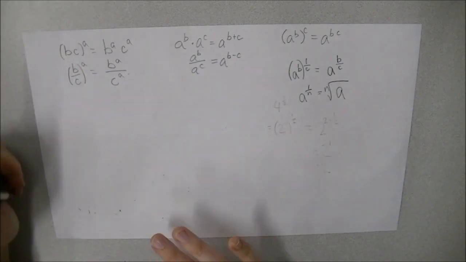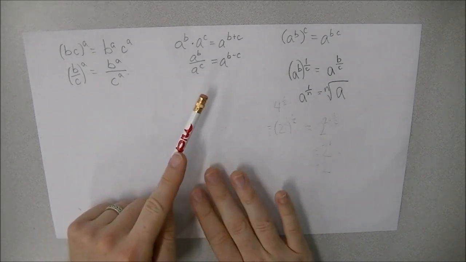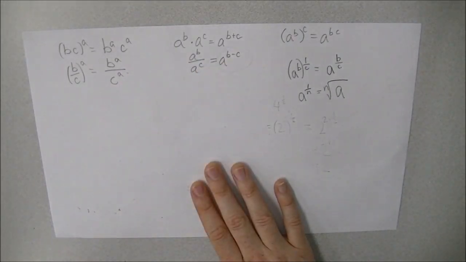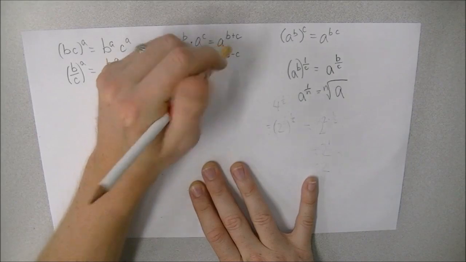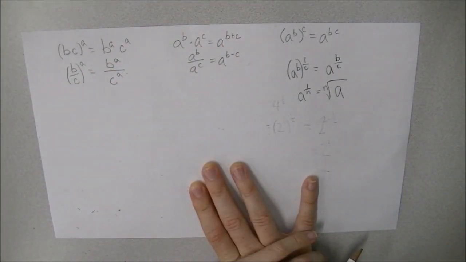But what about negative exponents? Nothing here seems to make clear what negative exponents would be, but here's a place where negativity shows up, where we've got subtraction. So maybe I can figure out what goes on with negative exponents based off of this.